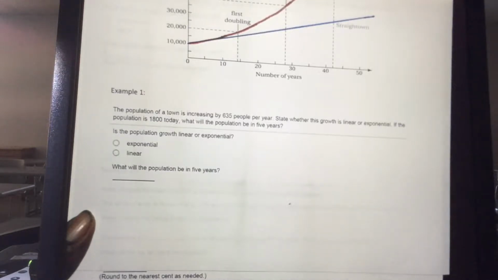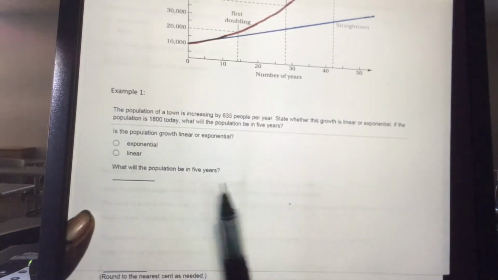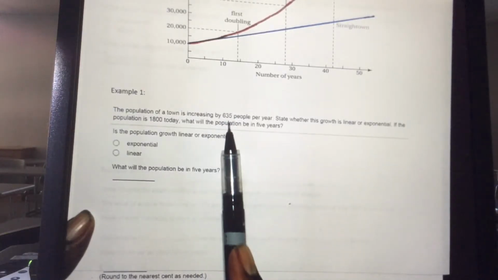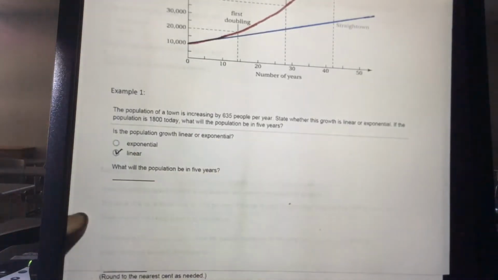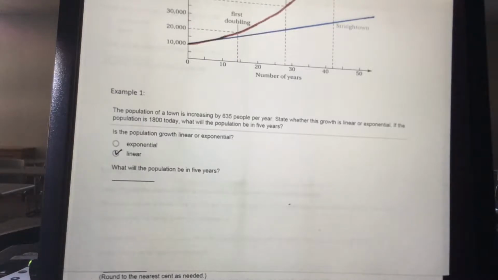And if the population is 1,800 today, what will be the population in 5 years? Well, we can see that it's increasing by an absolute numerical value of 635. So in this case, this would be linear growth. Here the population growth will be linear.